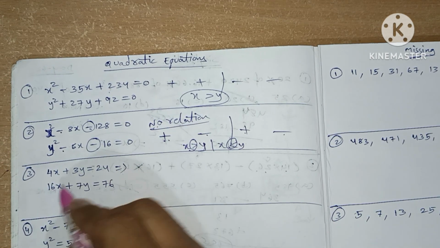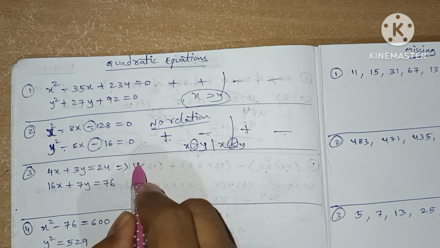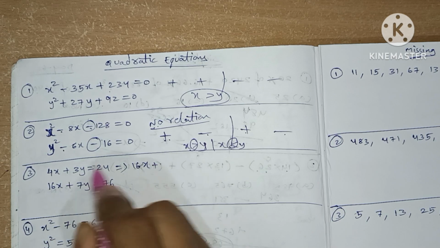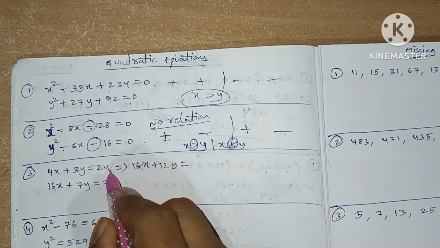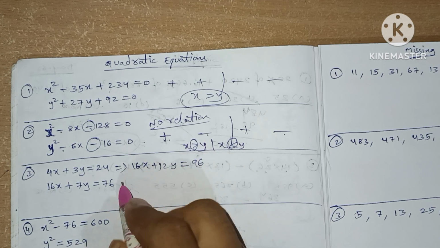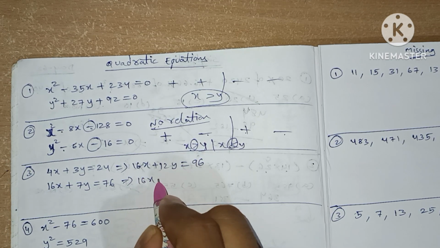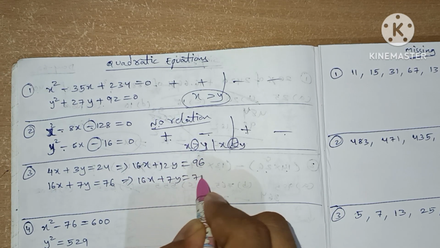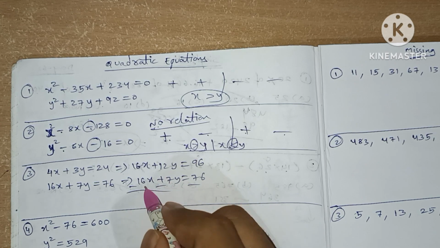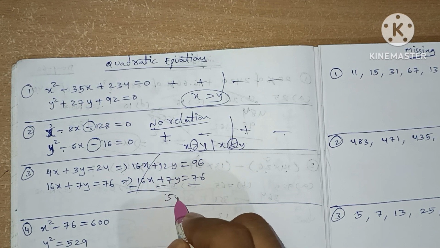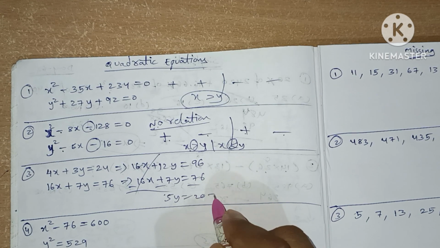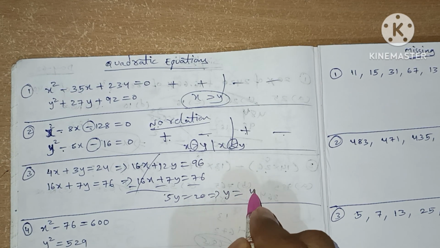Here what we do is multiply by 4: 4 times 4x plus 3y equals 24, and 3 times 16x plus 4y equals 96. This will be 16x plus 12y equals 96, and 16x plus 7y equals 76. Minus, minus, minus, this will be cancelled. We have 5y equals 20. So y value is 4.